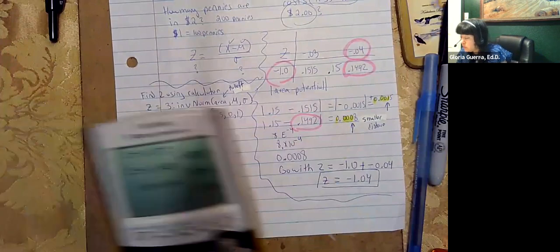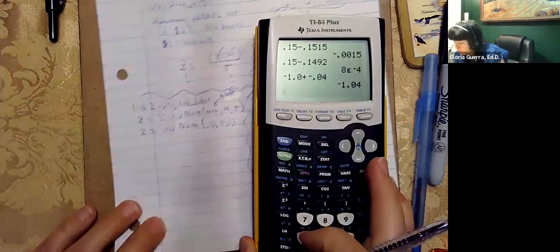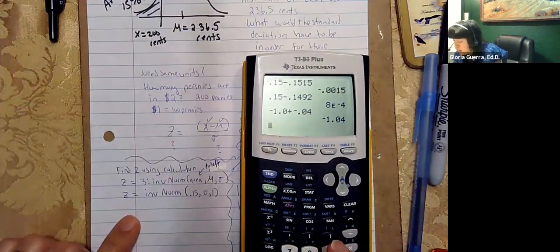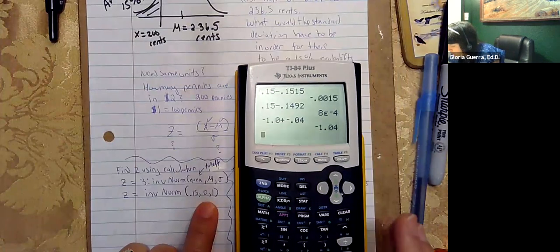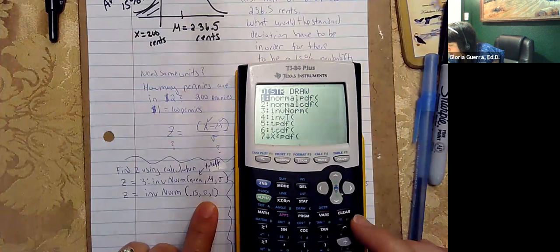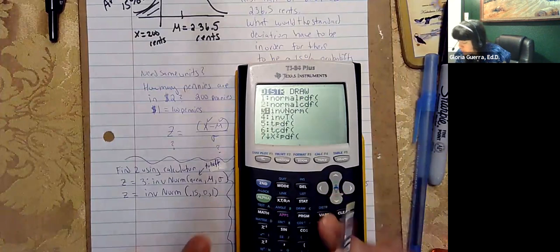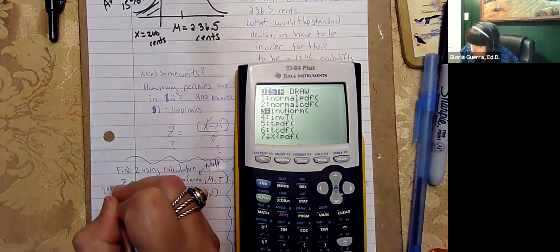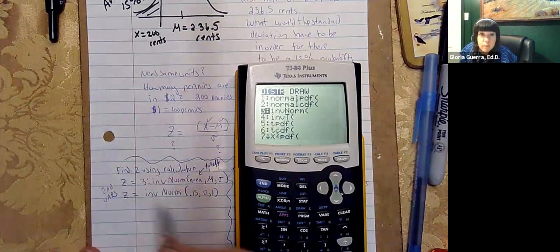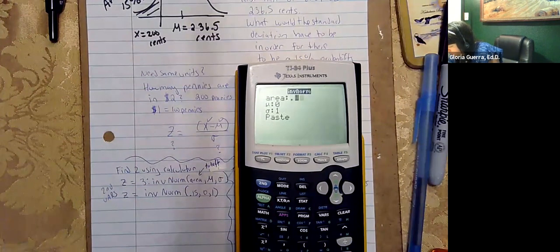When I do that, I have second vars, and I want number 3. I still have to use second vars to get to it. Number 3, and area is 0.15, and then 0 and 1.